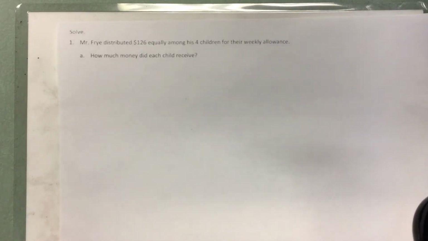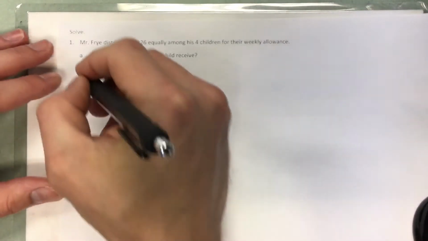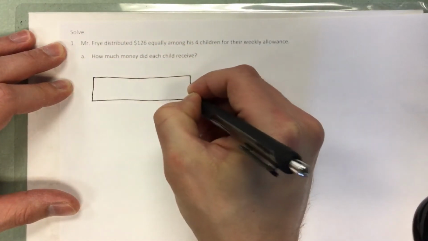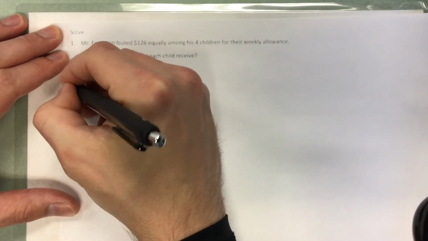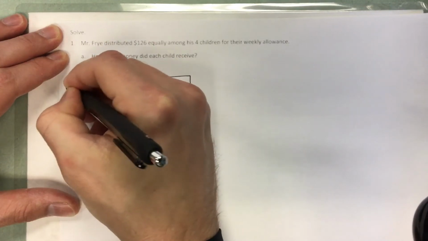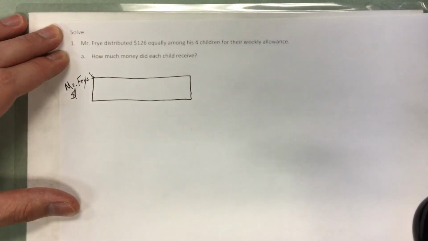Let's identify our variables. This is about Mr. Fry's money. So we're going to draw a bar to represent Mr. Fry's money. So this is Mr. Fry's money. Let's read the problem sentence by sentence and adjust our diagram to match the information in this problem.